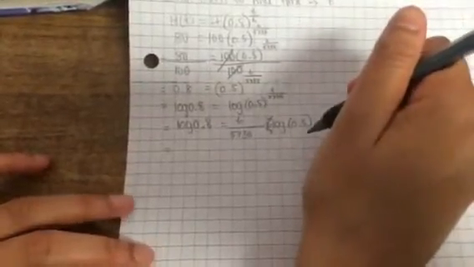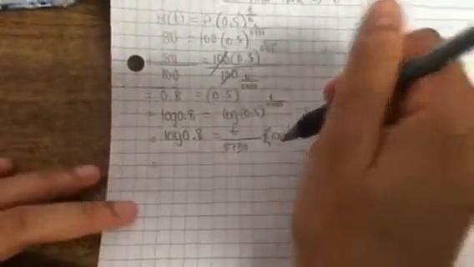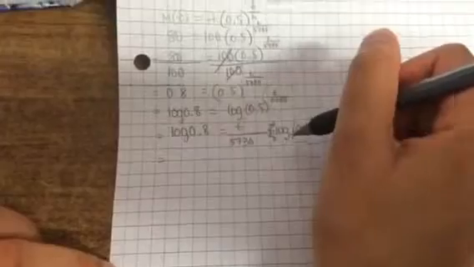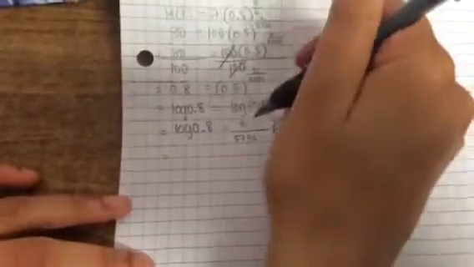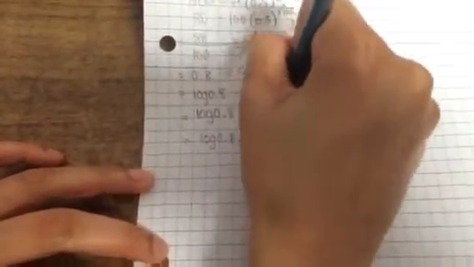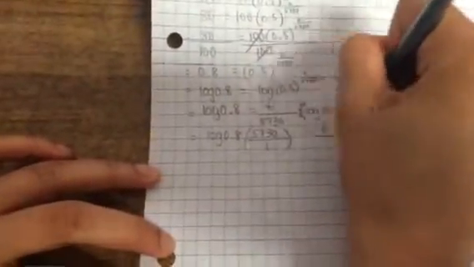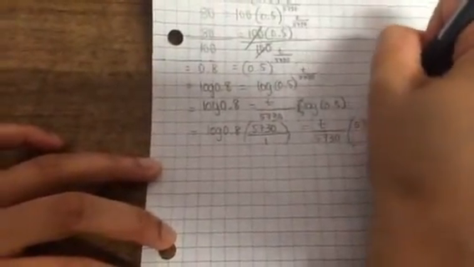Okay, so I can now simplify even further. I can isolate for t by multiplying log 0.8 by 5,730 over 1, and then t times 5,730 over 5,730 over 1.